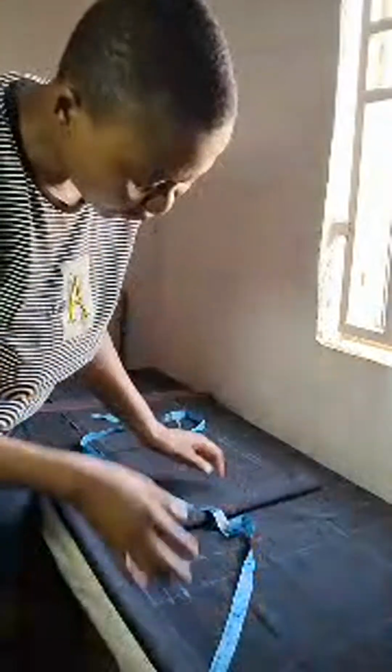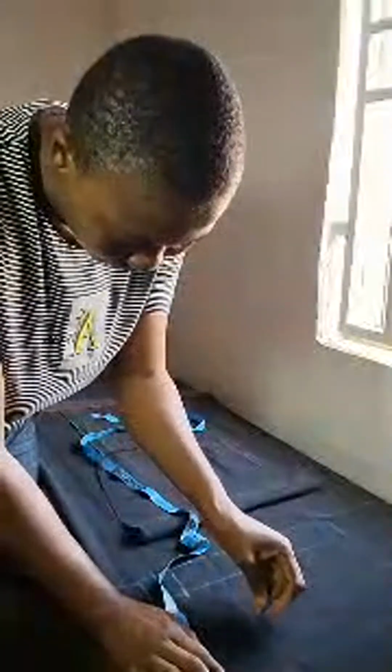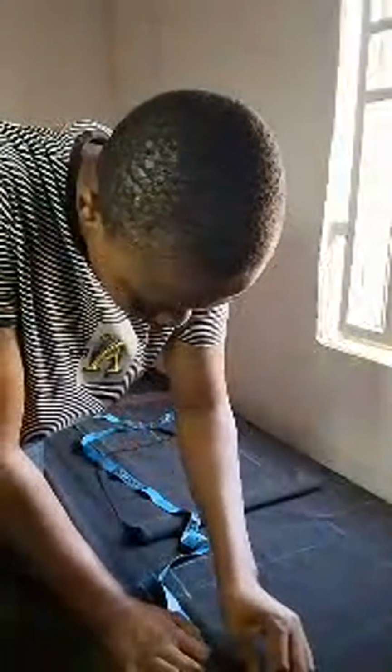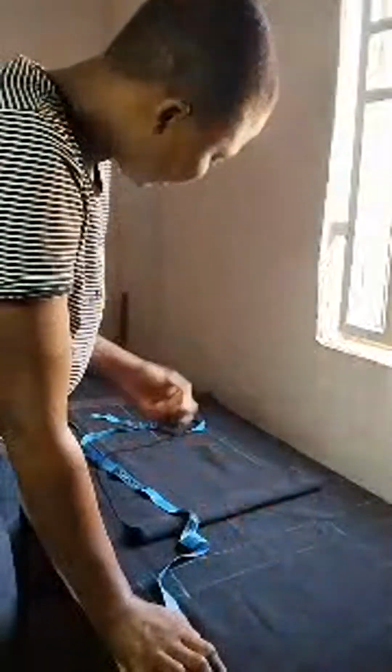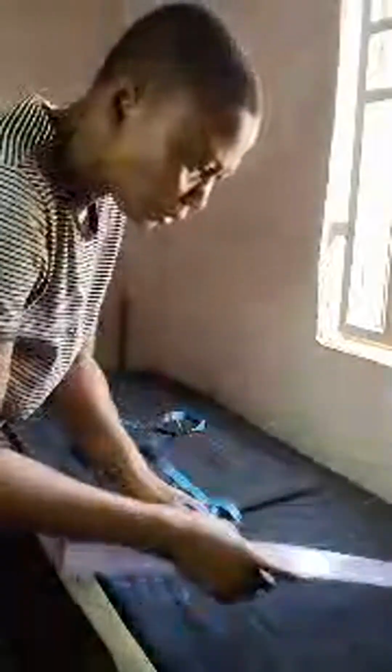So remember that for the front, at the end of the front here, I went up by 0.5, right? We're going to repeat it here. So I'm going to connect this to this. That's same.